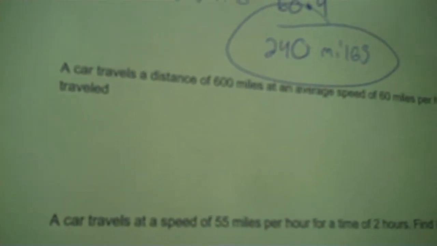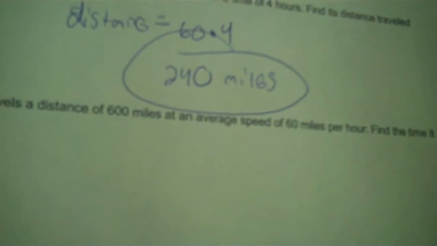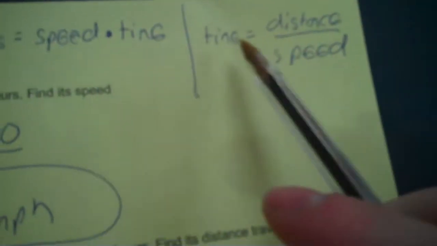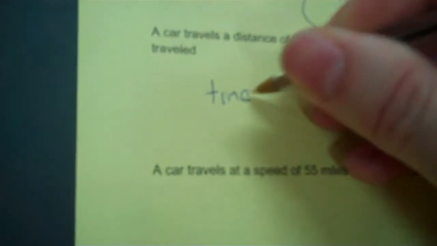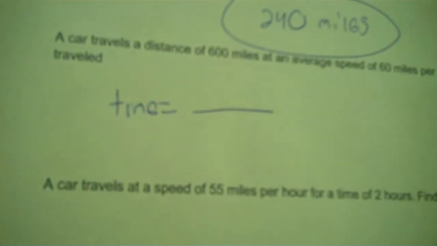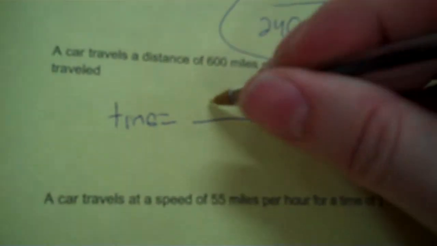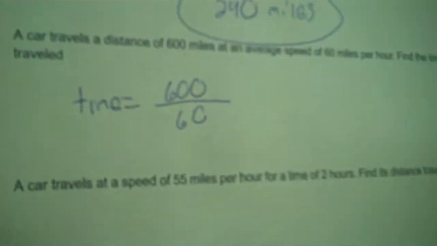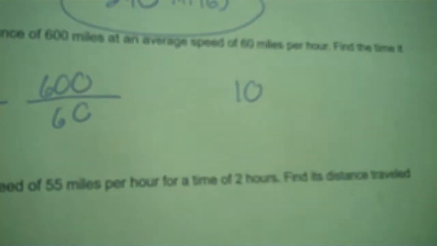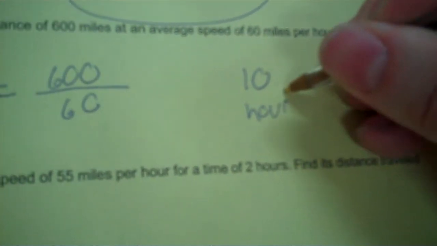Car travels a distance of 600 miles at an average speed of 60 miles per hour. Find the time it traveled. So time is distance divided by speed. Okay, so the distance traveled is 600 miles. The speed is 60. 600 divided by 60 is 10. So if you're finding the time, it took 10 hours.